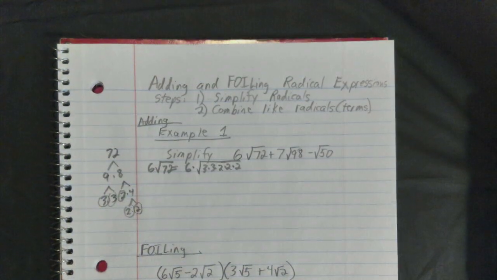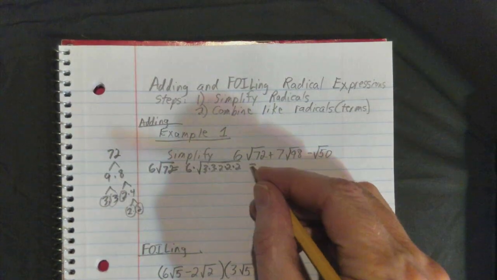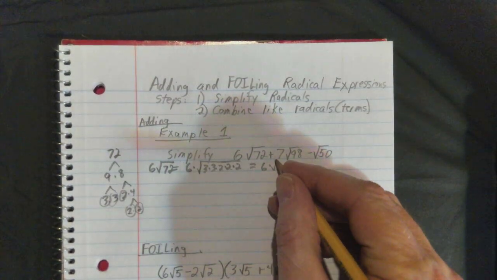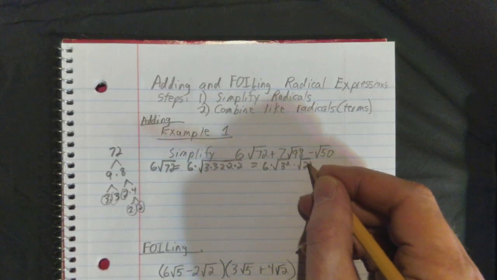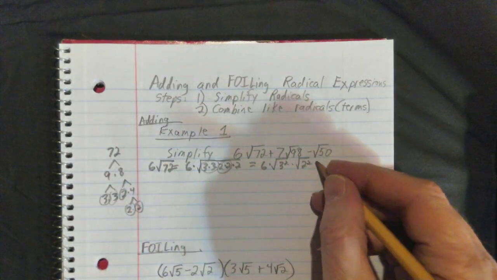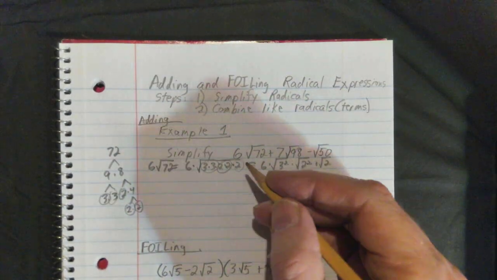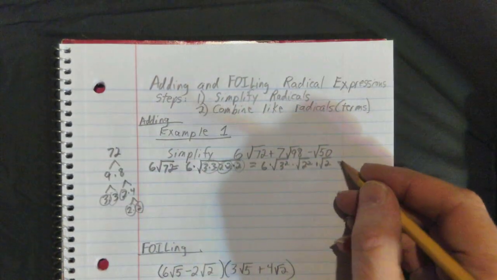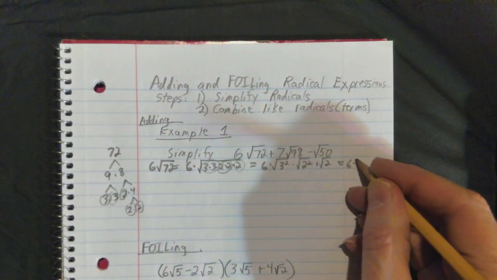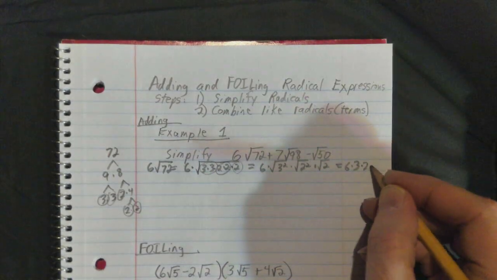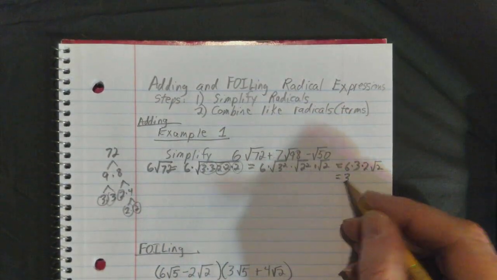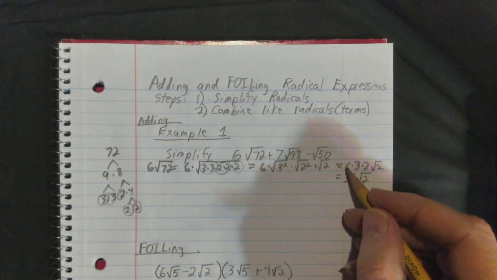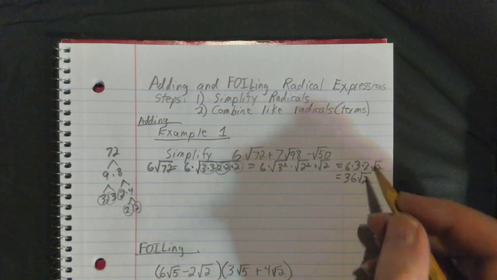And that is 6 times square root of 3 squared times the square root of 2 squared, right here, times the square root of 2, right there. And that is 6 times 3 times 2 times square root of 2, which is 36 radical 2. 6 times 3 is 18. 18 times 2 is 36. 36 radical 2.